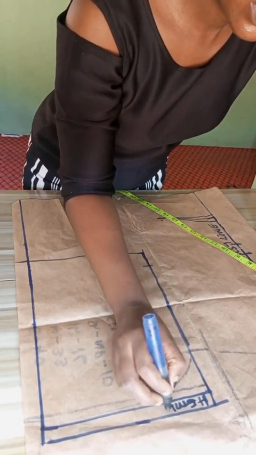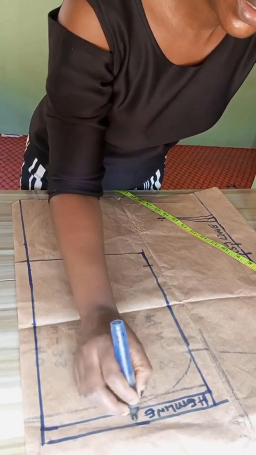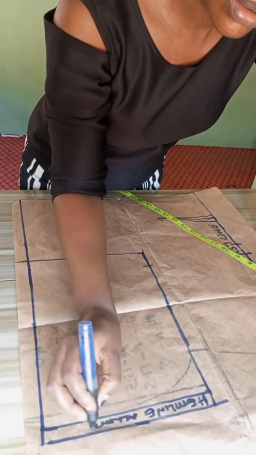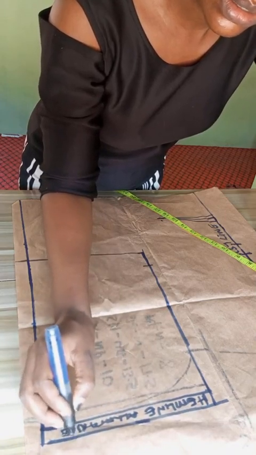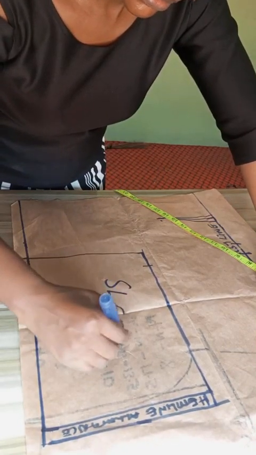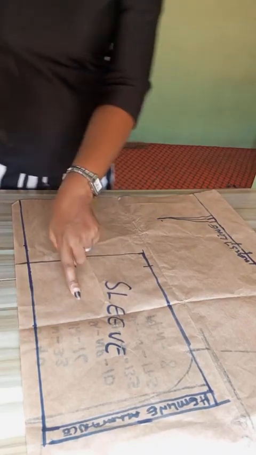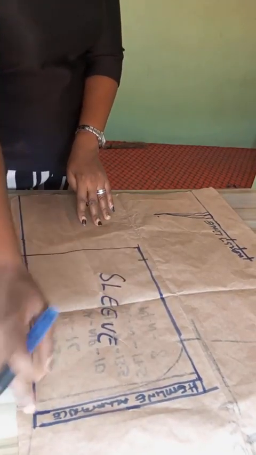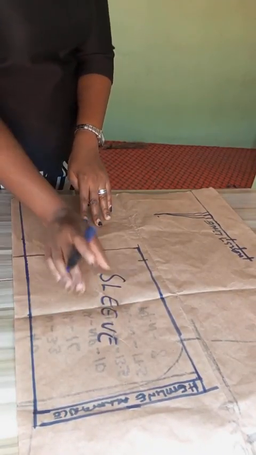Hemline allowance. You are free to use whatever you want. You can use 1/2 inch, you can use 3/4, whatever you want. And that is my sleeve. I want to label everything out so that you see my hemline allowance and my sleeve.